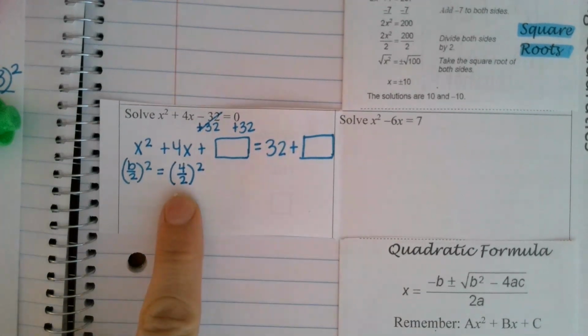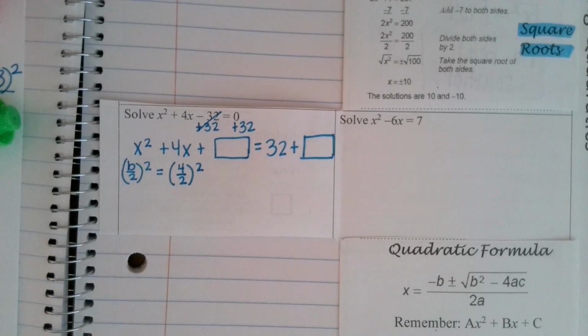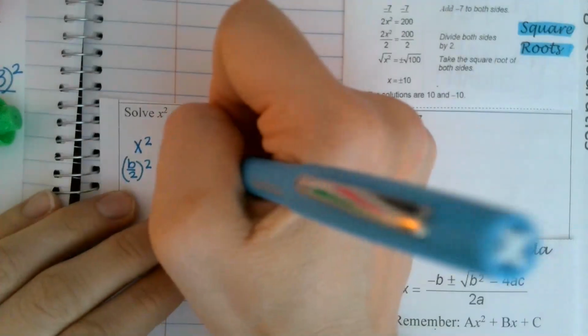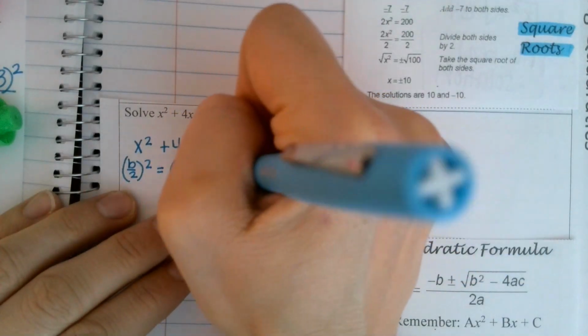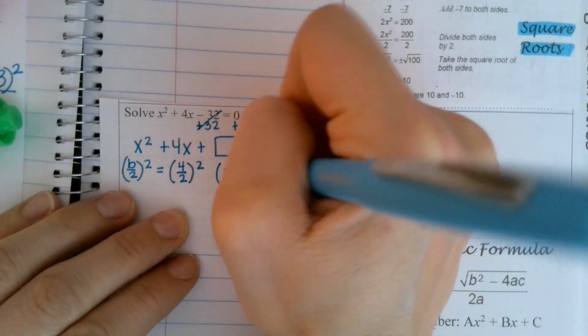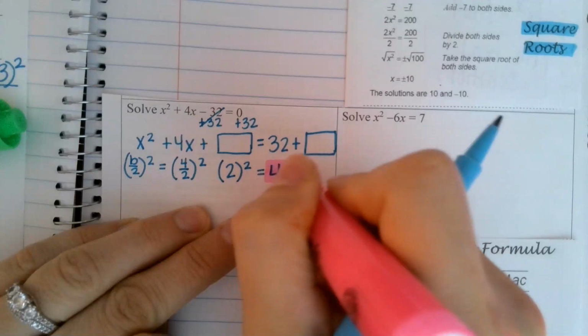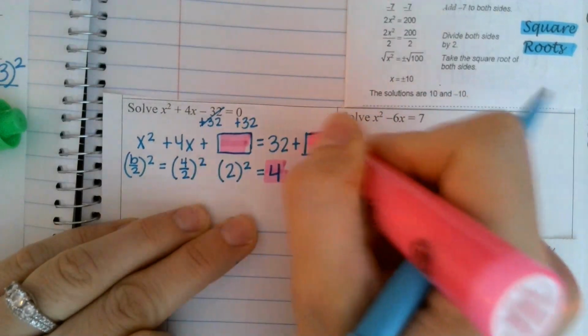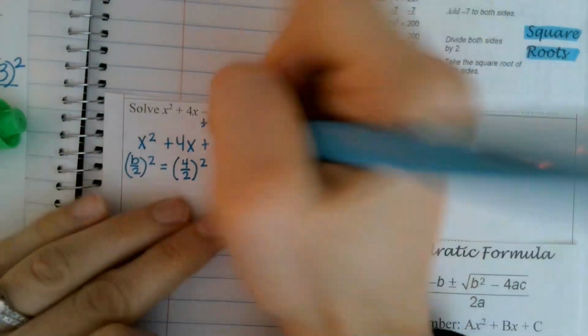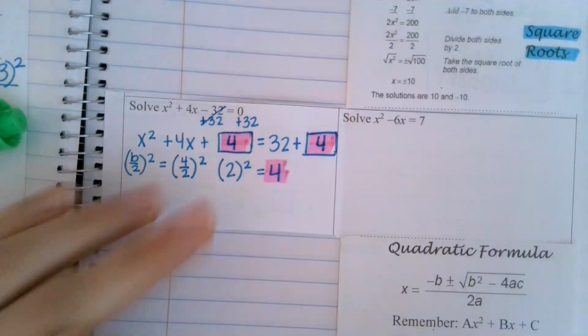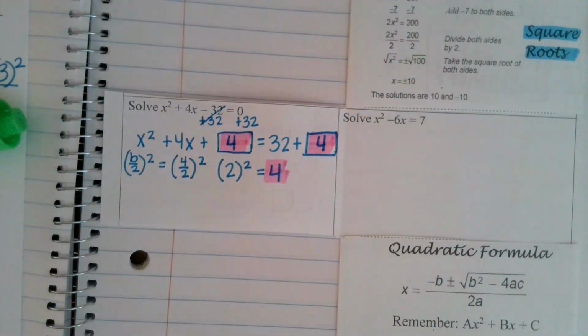First, solve what's inside the parentheses, because we're going to use that number for factoring. So what is 4 divided by 2? 2, and then what is 2 squared? 4. So highlight that 4 in one of your colors, and then let's also highlight inside our boxes, and then we're going to put 4 in there. So just trying to show you where we put that 4. So whatever you get for b divided by 2 squared, that's what you add to both sides.